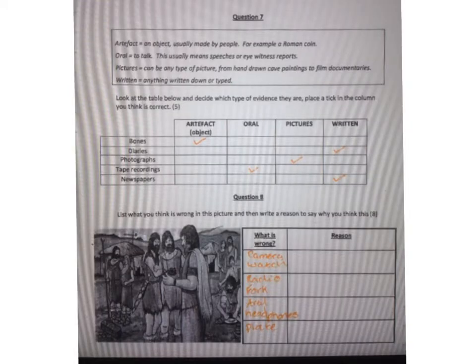Question number 7 then. An artifact, an object usually made by people, for example a Roman coin. Oral, to talk, this usually means speeches or eyewitness reports made at the time. Pictures can be any type of picture, from a hand-drawn cave painting to a film documentary. Written is anything written down or typed. Look at the table below and decide which type of evidence they are. Place a tick in the column next to the one you think.